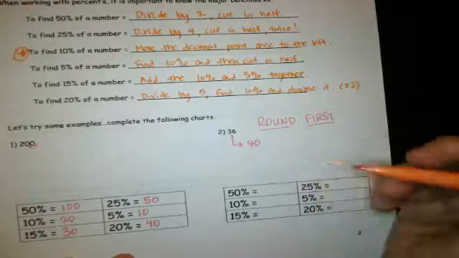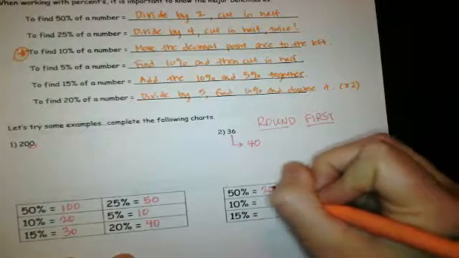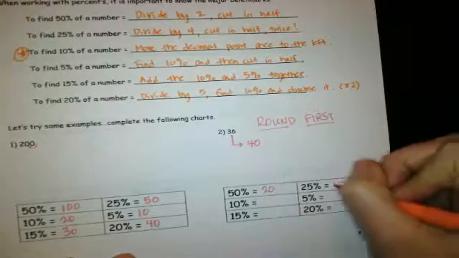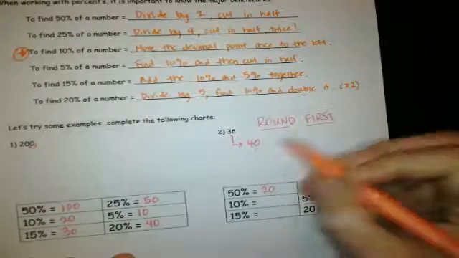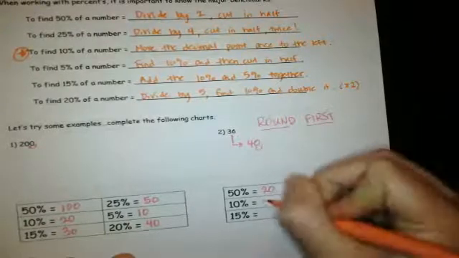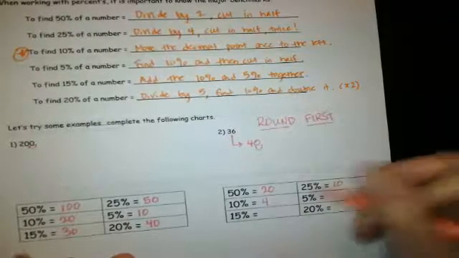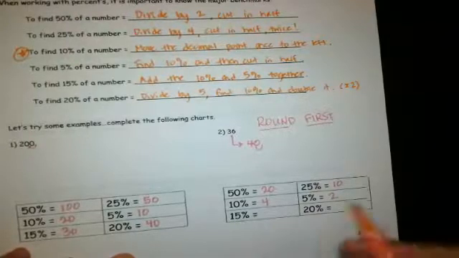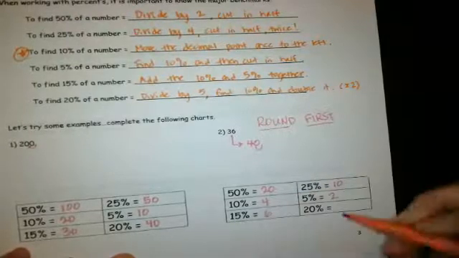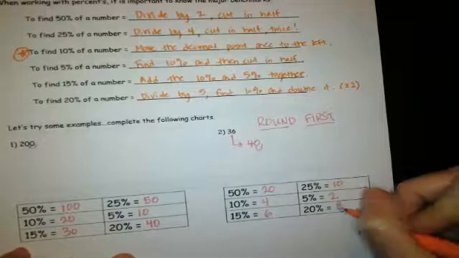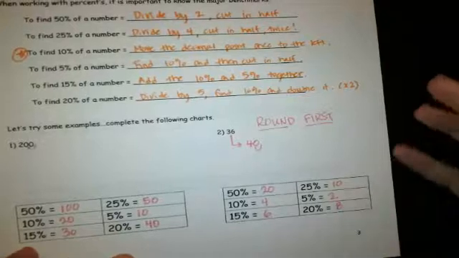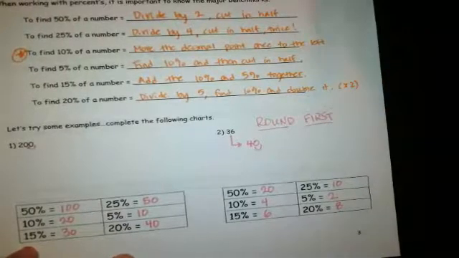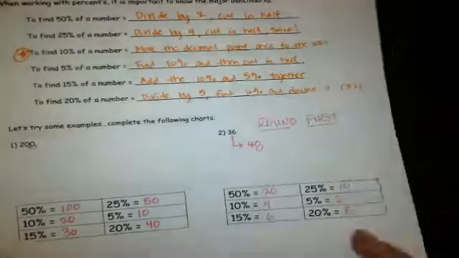Okay, so 50% of 40 is going to be 20. 25%, I would cut that in half to get 10. 10%, I'm going to move the decimal once, which is 4. 5% is half of that, which is 2. 15%, we add those two together to get 6. And 20%, we double the 4 to give us 8. Hopefully that went okay. Once you're good with this page, go ahead and flip to the last page, which is page 4.